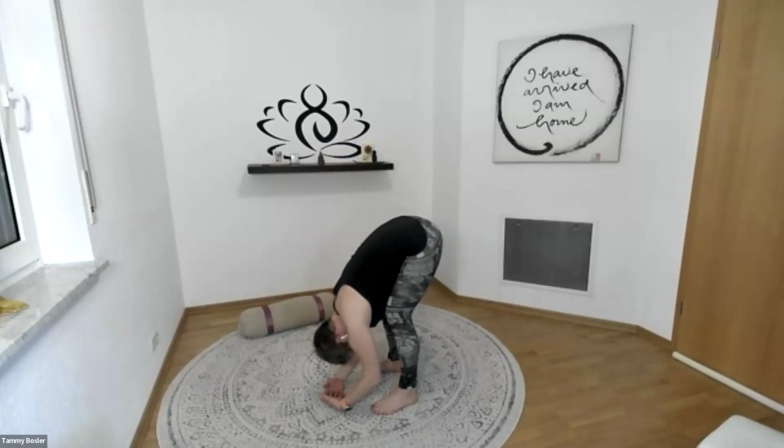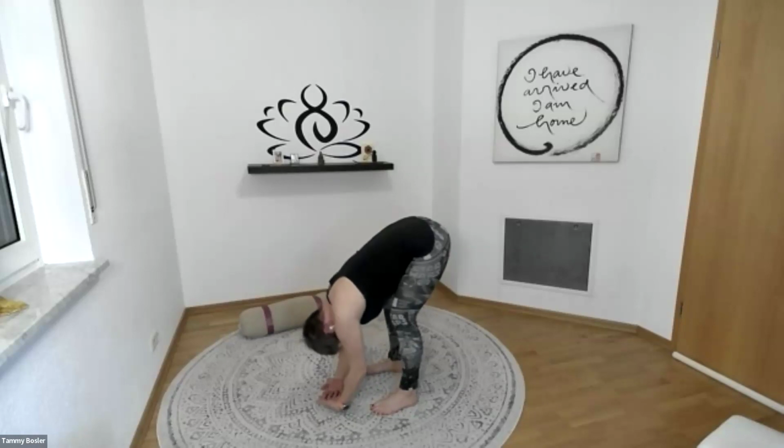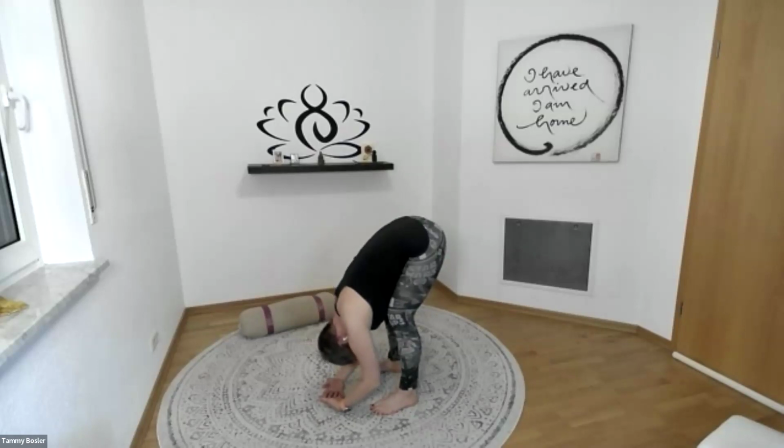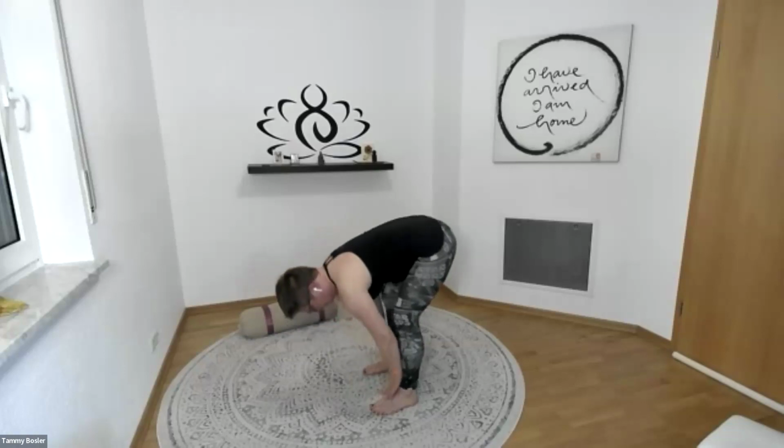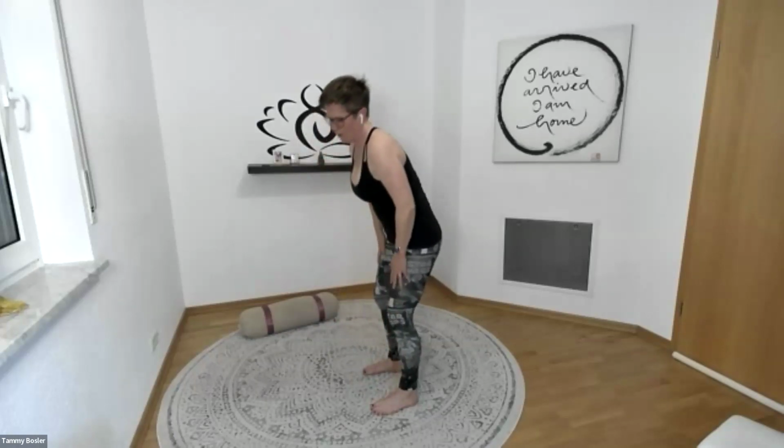Let the spine lengthen in a forward position. And then slowly, as you feel ready, come all the way up.